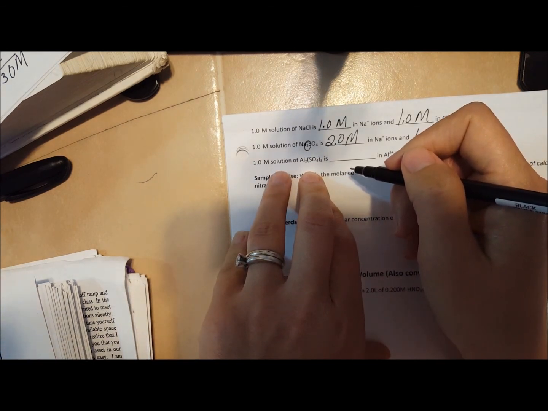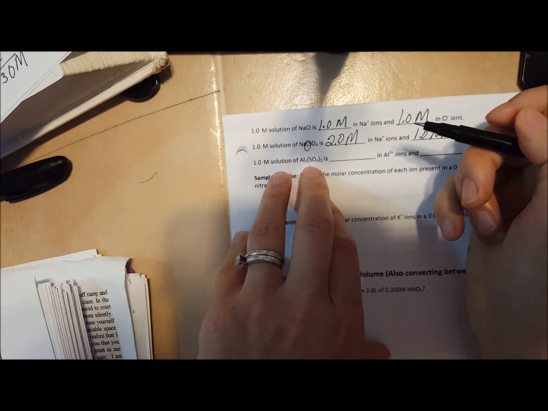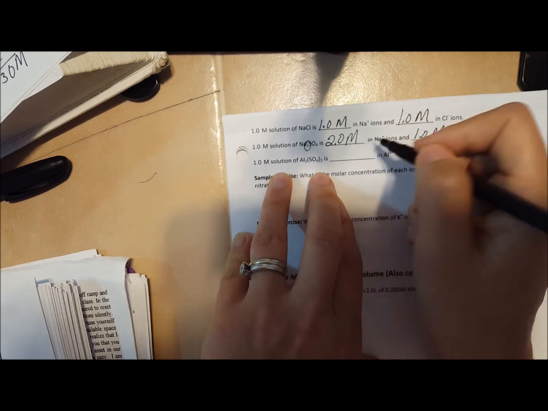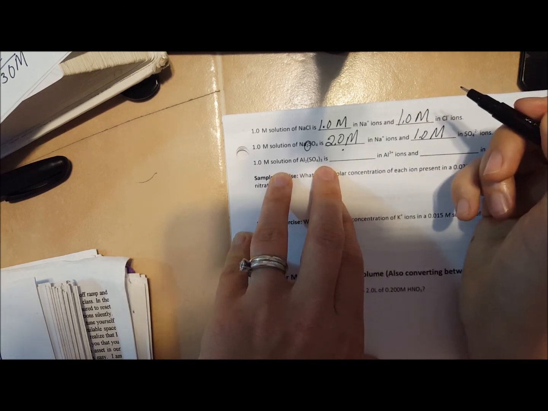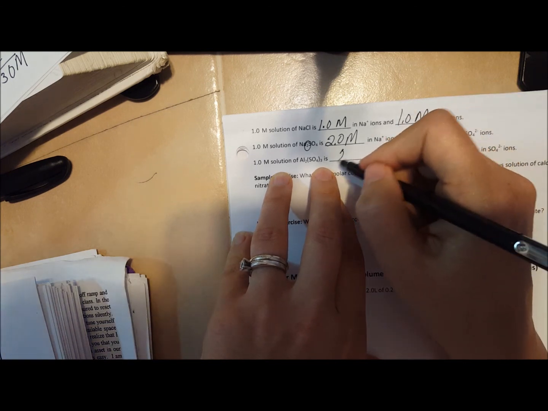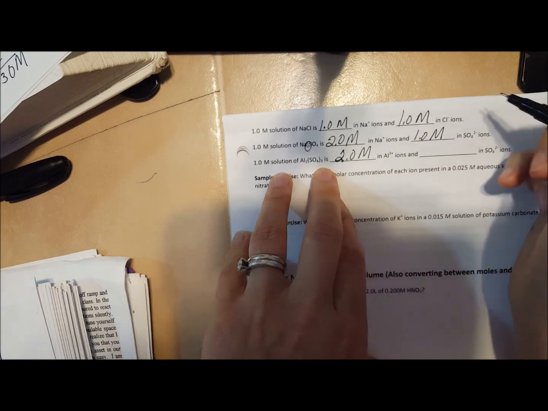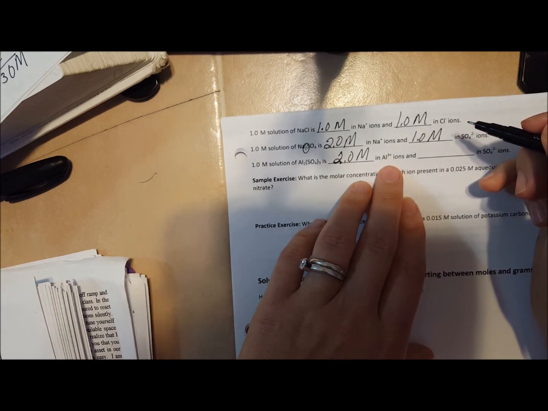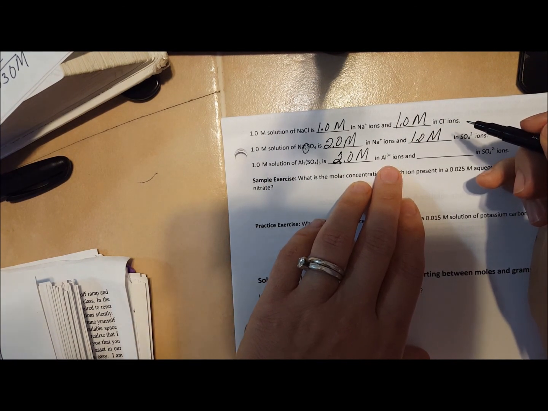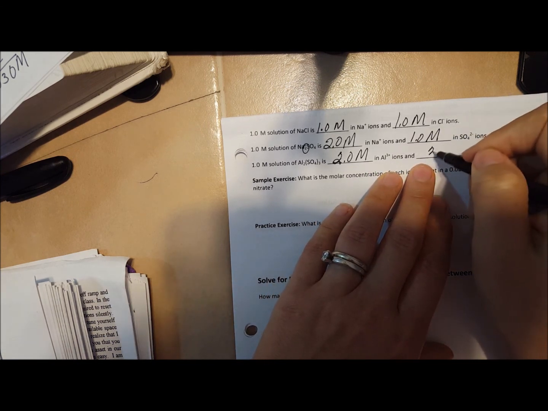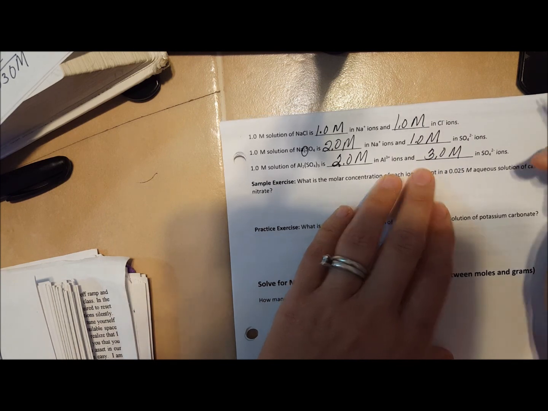A 1 molarity solution of aluminum sulfate is 2 molarity in aluminum ions and a 3 molarity in sulfate ions.